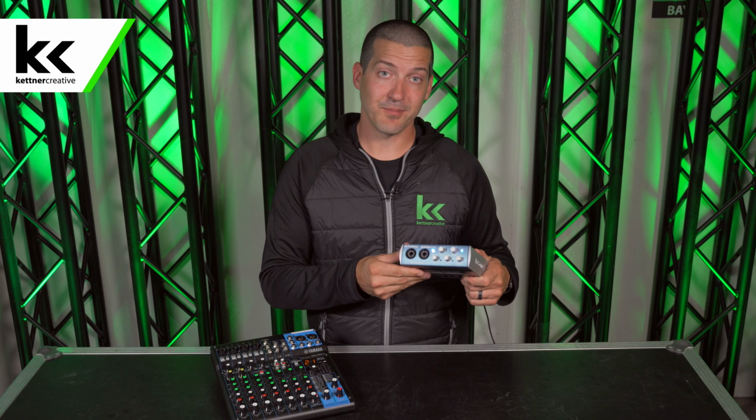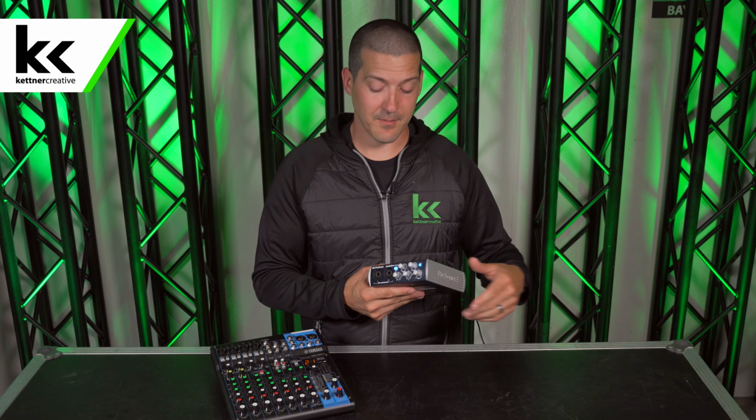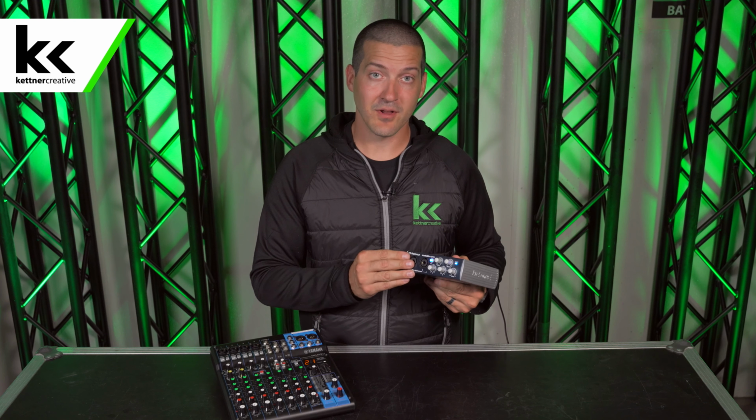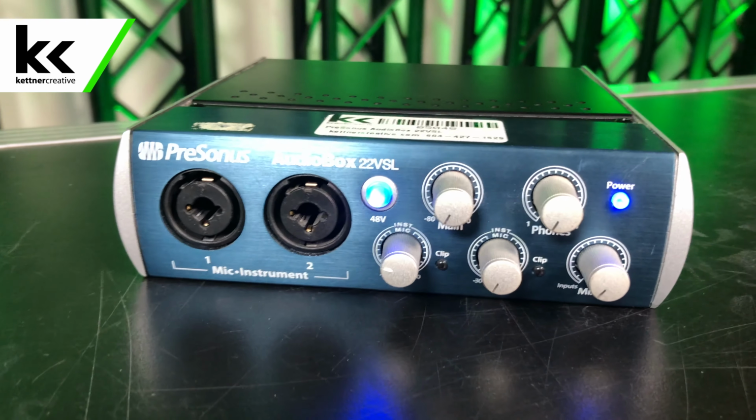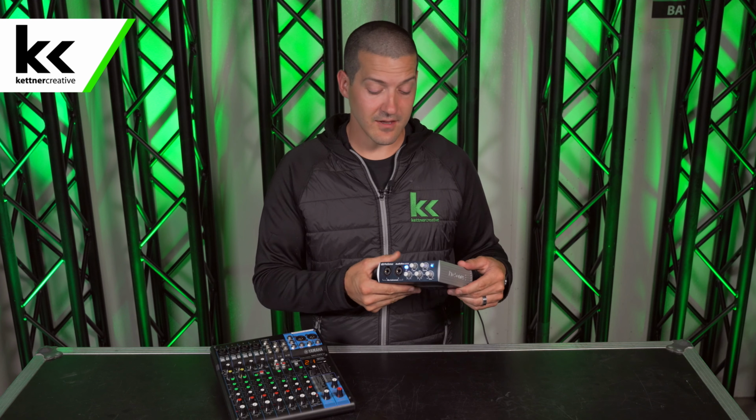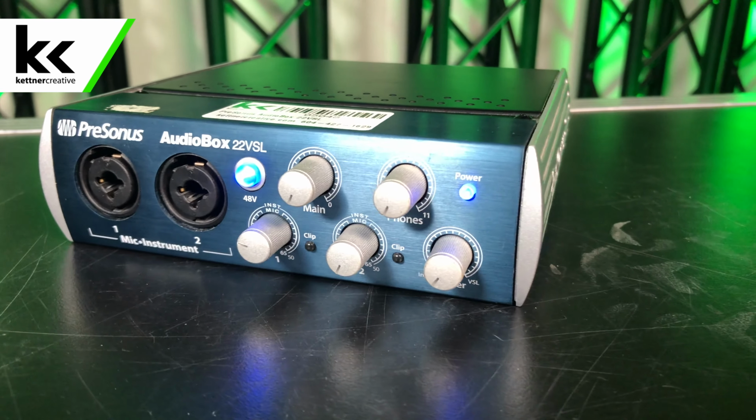So we'll start with the USB audio interface. A USB audio interface will have somewhere between 1 and 8 inputs typically, and those can be XLR inputs for mic inputs, or they could be 1/4-inch inputs for line level or instrument level inputs. You'll typically get a volume or gain for each, and you'll get a volume control for your monitor.